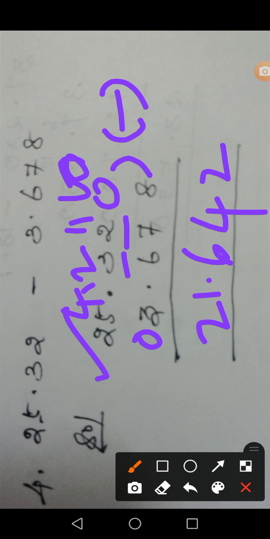Okay students, next, tomorrow's homework: 25.36 minus 7.47, 130.2 minus 27.42, 42.36 minus 5.67, and the last one, 57.28 minus 12.51. The four sums I give you, you can try.